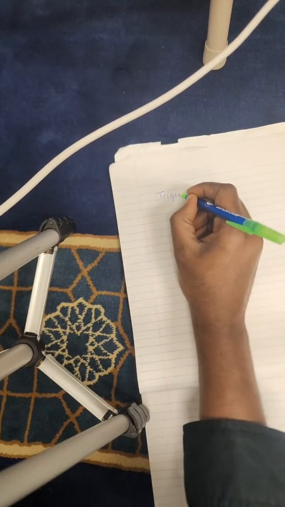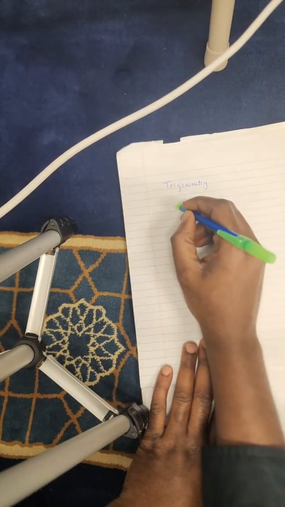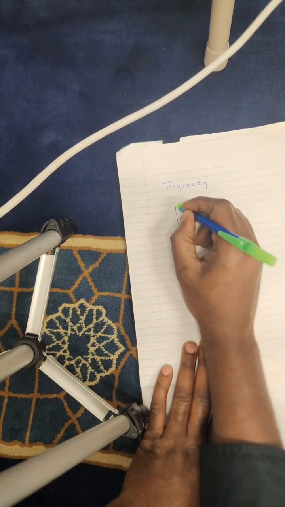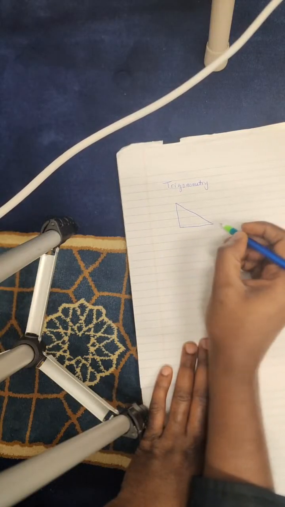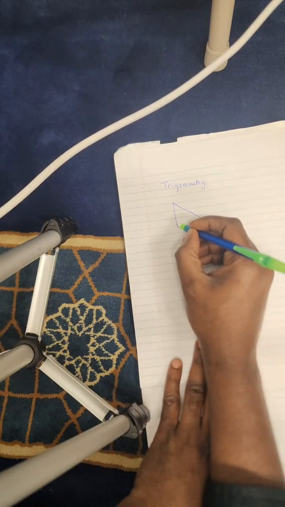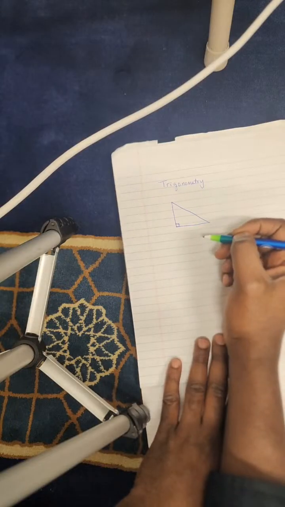Teaching trigonometry. When we talk about the word trigonometry, here we are interested in talking about a shape that has 3 sides and 3 angles. But specifically here, I'll be talking about a right angle triangle.